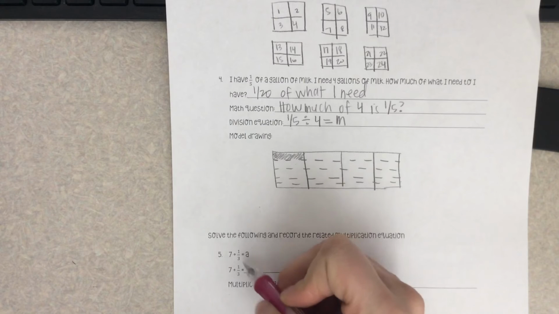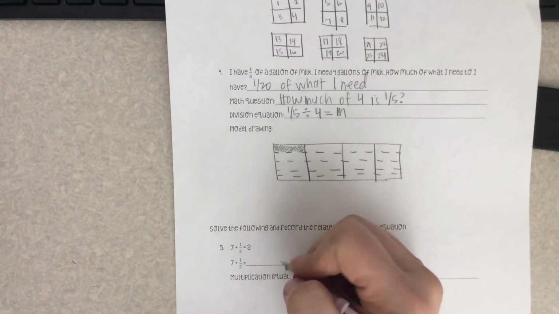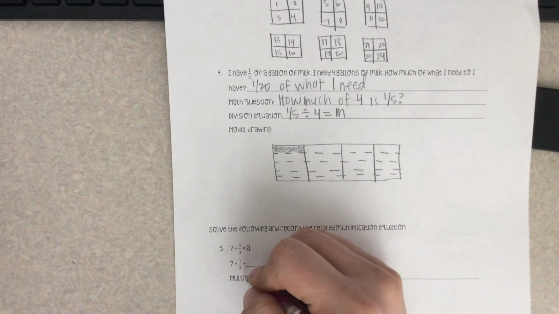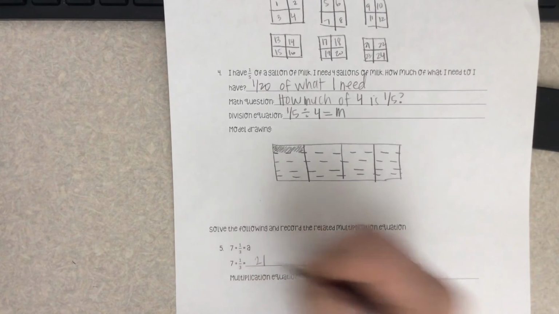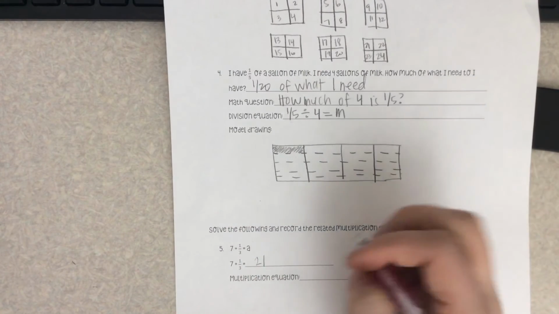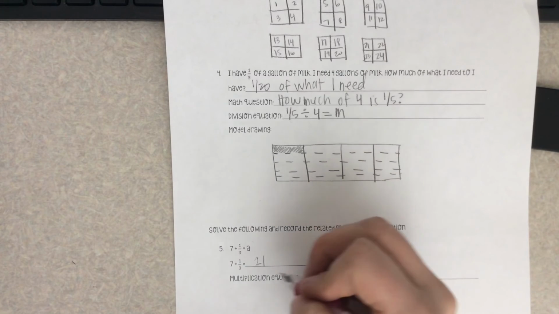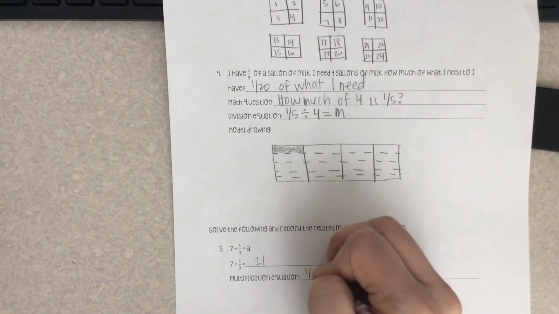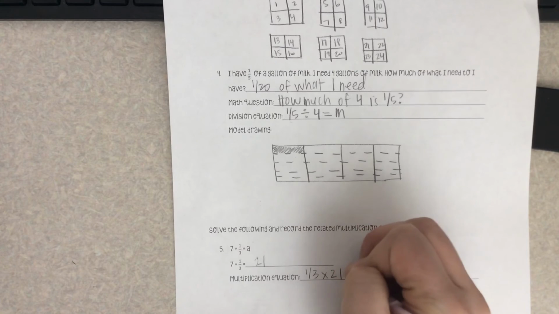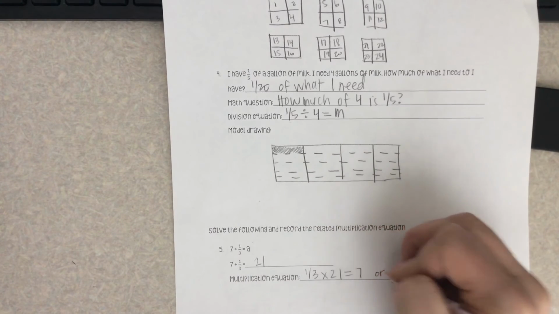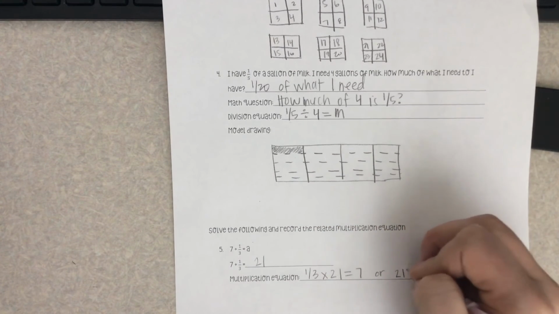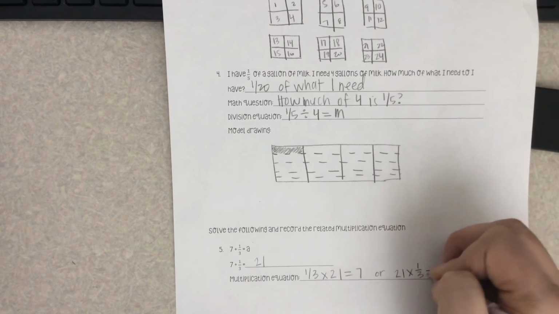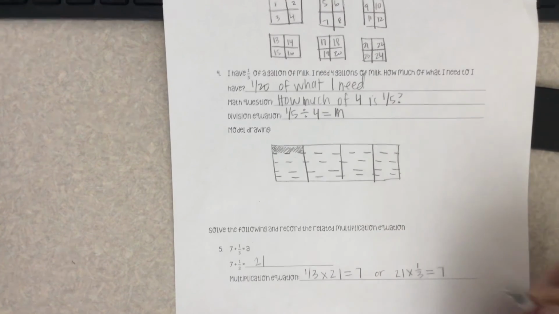So the a is going to equal a whole number. So 7 divided by 1/3 is going to equal 21. So my multiplication equation is going to be 1/3 times 21 equals 7. Or you could have also written 21 times 1/3 equals 7.